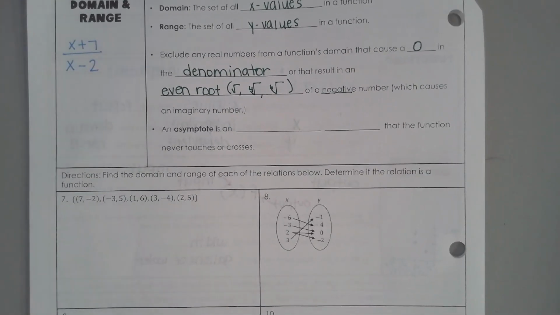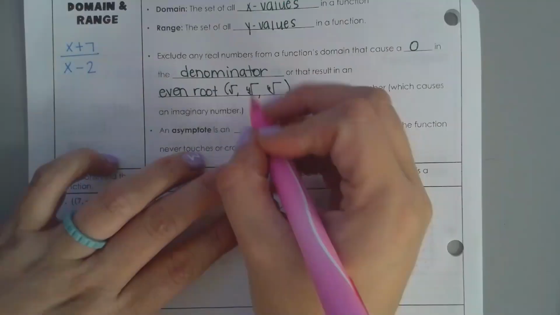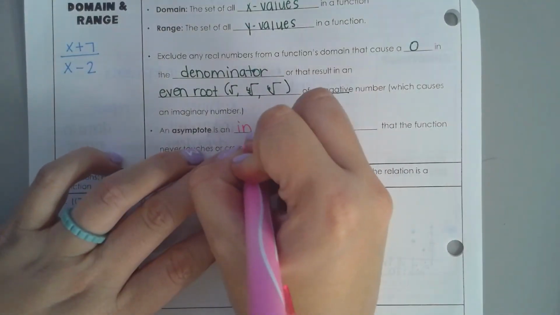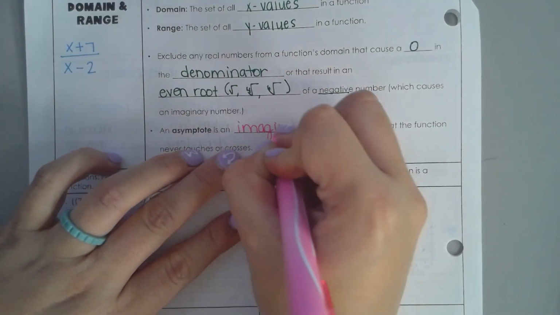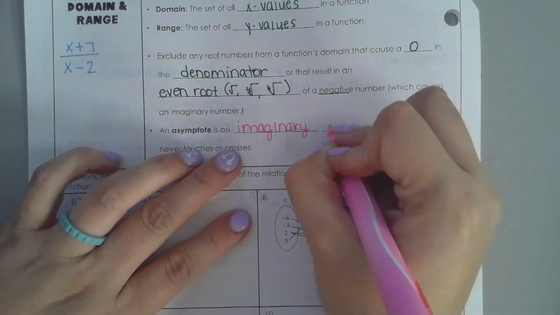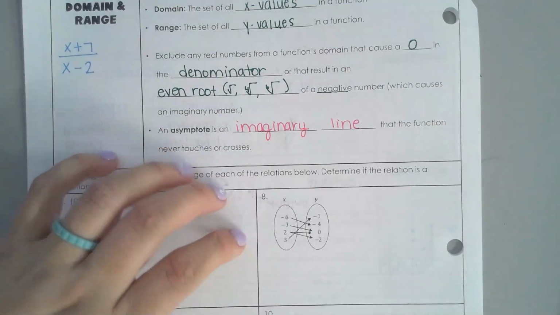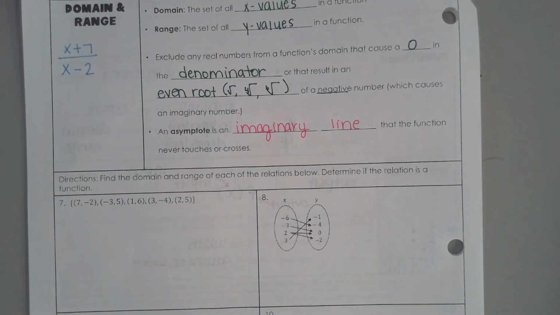I'll remind you of those. You'll get used to looking at those. And just for reference, because you may not have seen them yet, an asymptote is an imaginary line that the function never touches or crosses.